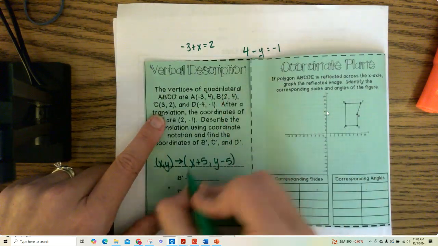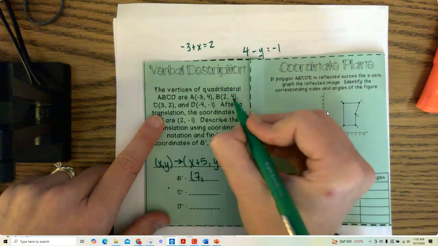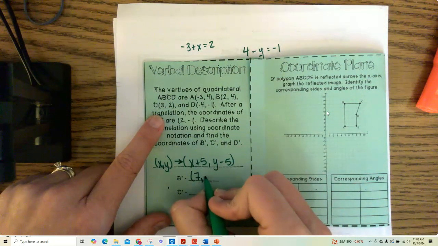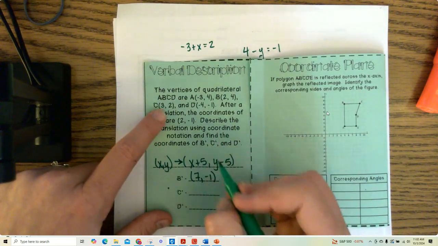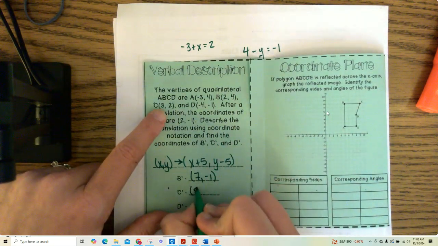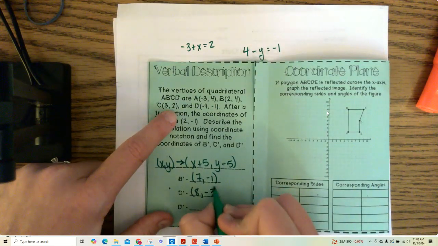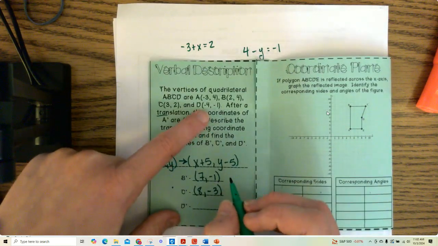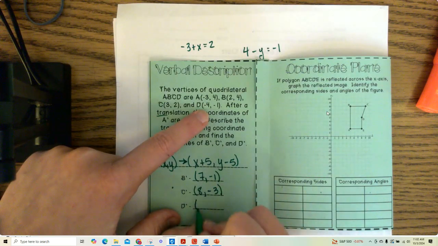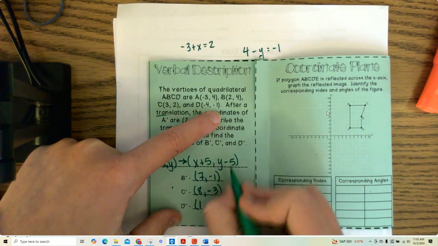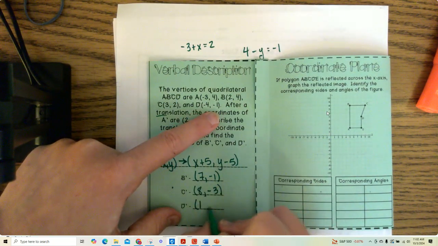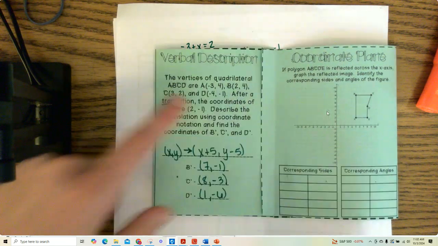So 2 plus 5 is a 7, 4 minus 5 is a -1, and then C, 3 plus 5 is an 8, and then 2 minus 5 is a -3. And then point D, -4 plus 5 would give us a 1, and then -1 minus 5 would give us a -6.